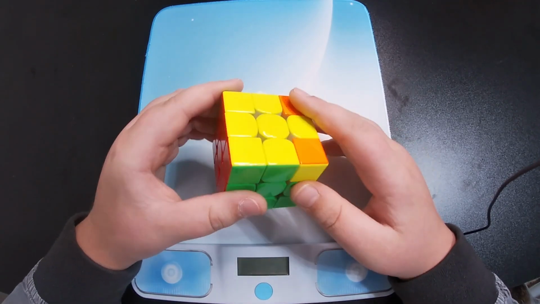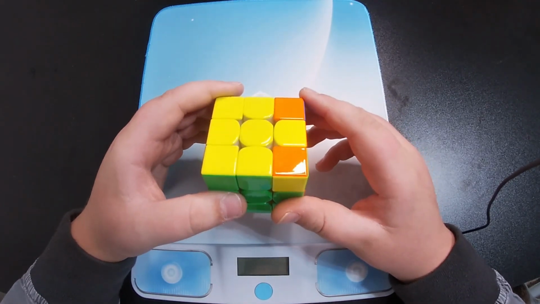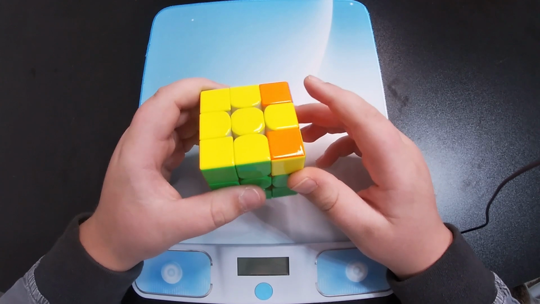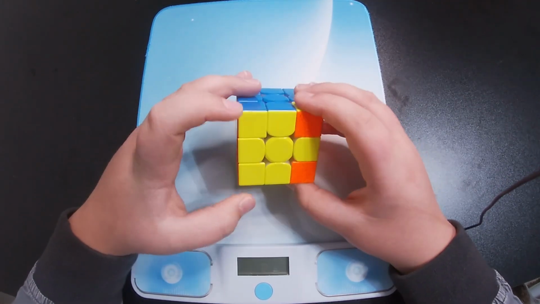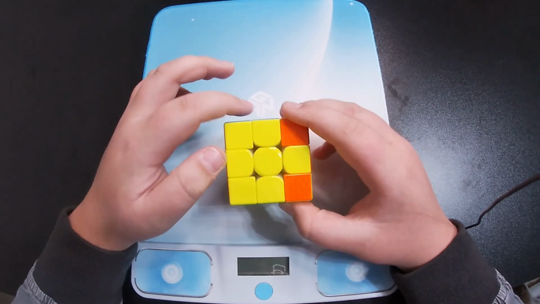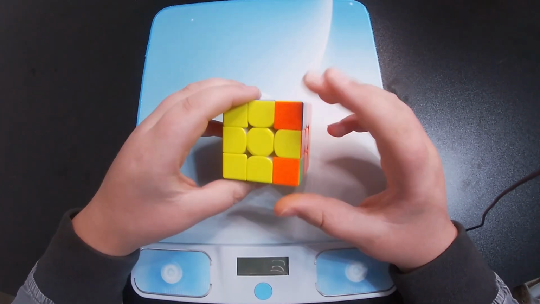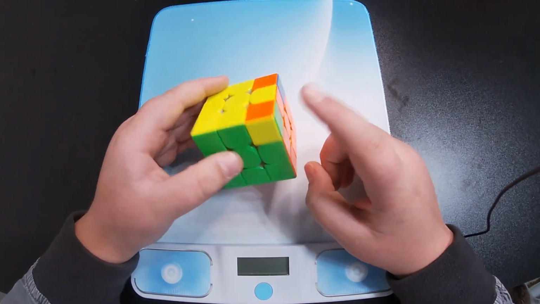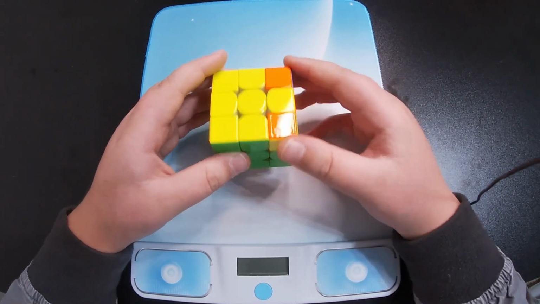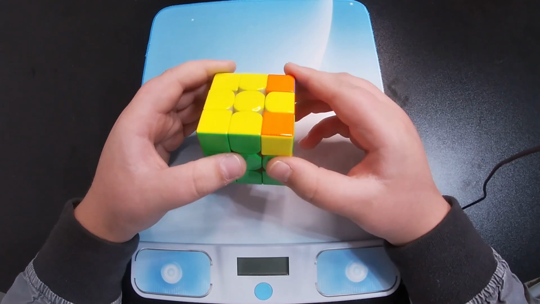So now, here is our last one until you have this cube solved. So what you're gonna do is you have these two corners that are flipped the correct way, and these two aren't. So you're gonna have one corner that's not flipped the correct way, so I'm gonna have this one, and you're gonna do this algorithm.